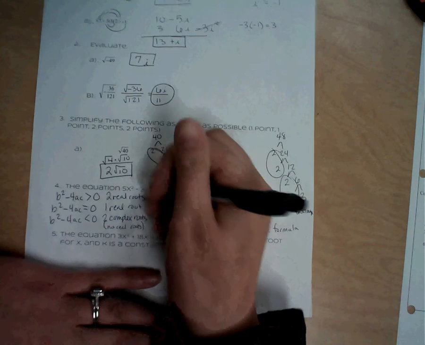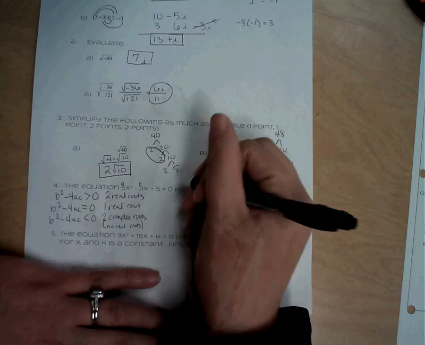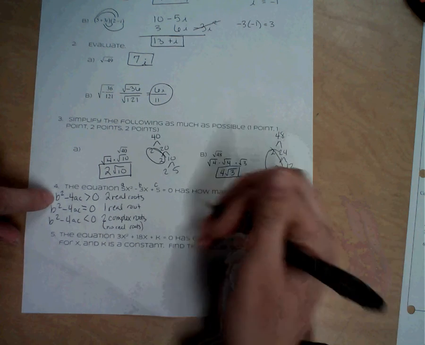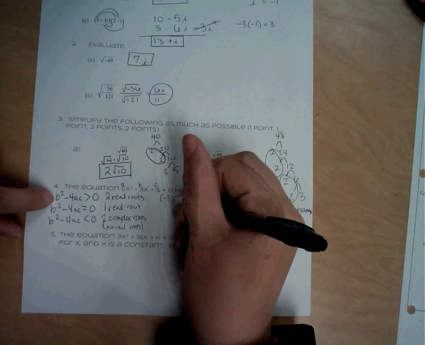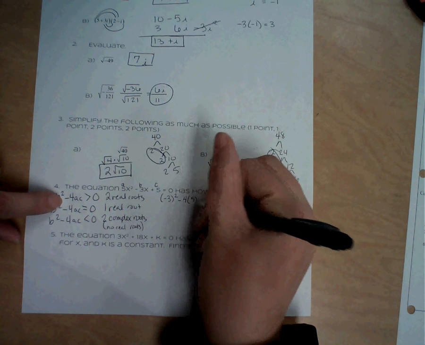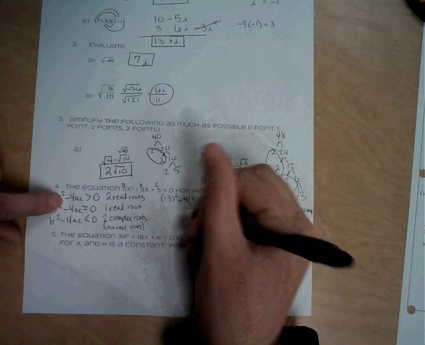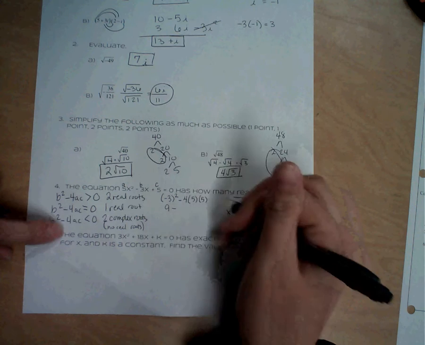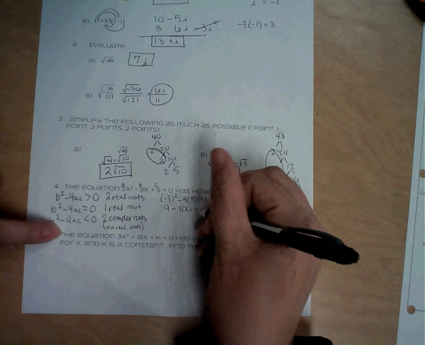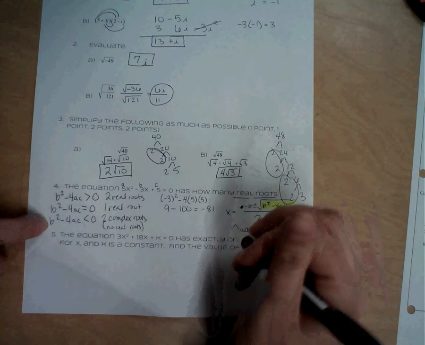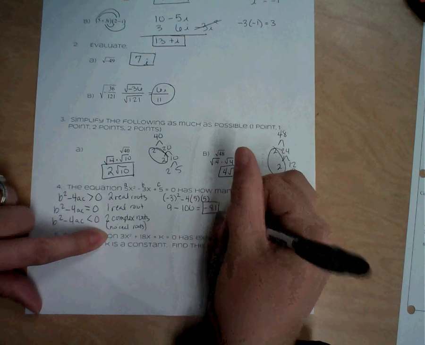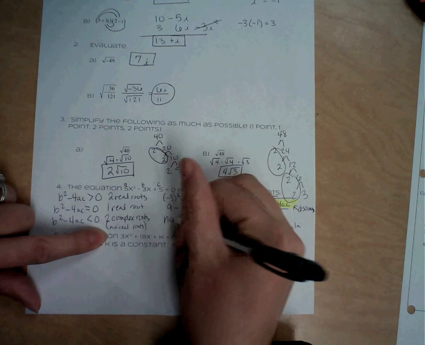So here my a value is 5, my b value is negative 3, and my c value is 5. So when I plug this in, I'm going to have negative 3 squared minus 4 times a, which is 5, times c, which is 5. Negative 3 squared is 9, minus 5 times 5 is 25, times 4 is 100. Which is a negative 81. So that means that I'm going to have no real roots. So my discriminant's negative 81, and that lets me know that I'm going to have no real roots.